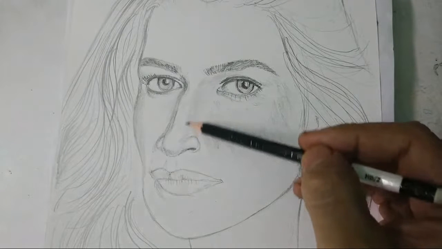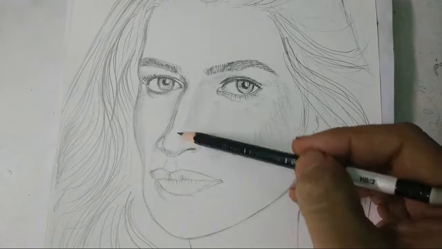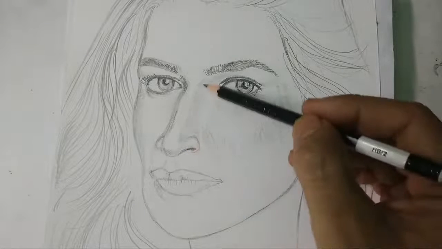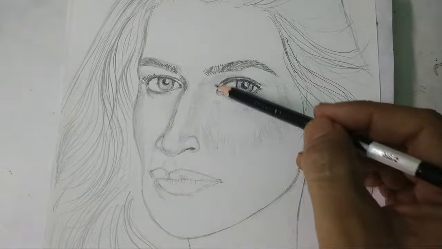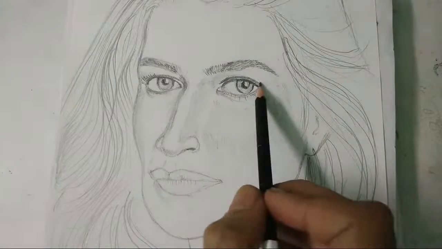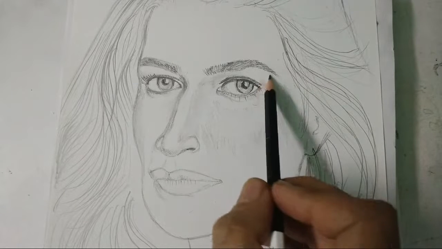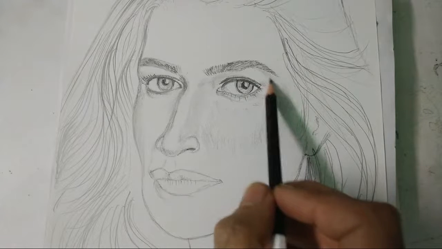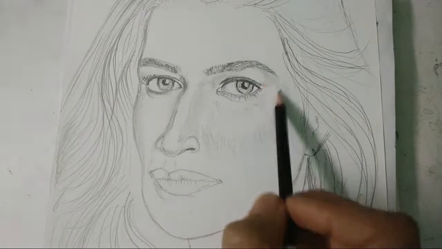The nose is thin and it is having a bony structure, and we get this. For the shine and the makeup on the face, because it is in black and white and pencil, you have to move the pencil softly.